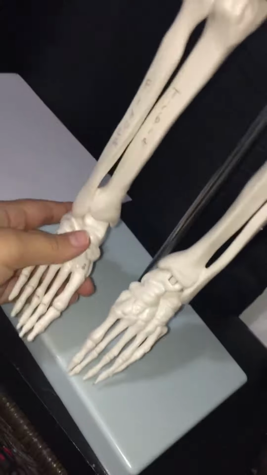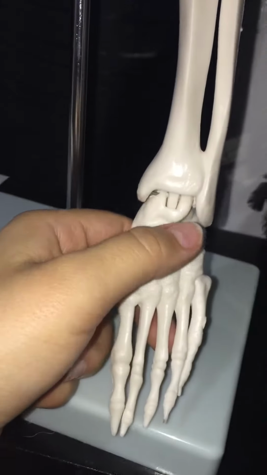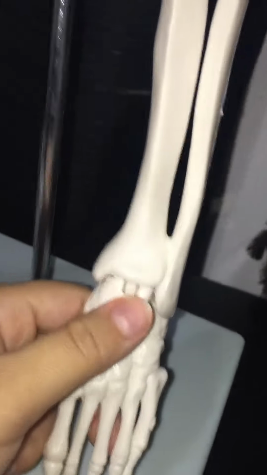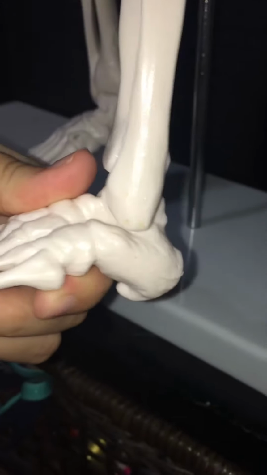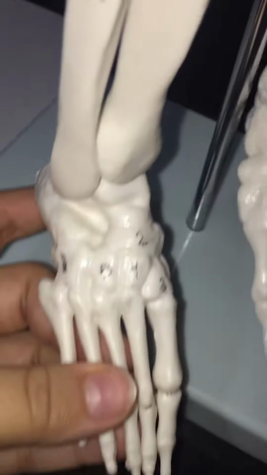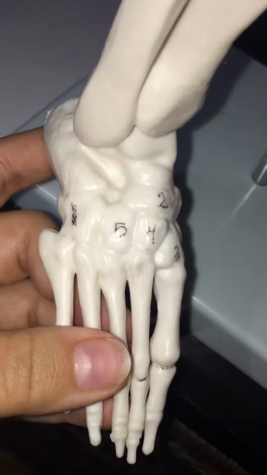And then let's go to the ankle, which is the talus here. Oh, this one doesn't bend down. We'll go to this one. The talus is here, which articulates with the tibia and the fibula. And then you have the calcaneus, which is the heel. And these are numbered, as you can see, to kind of explain the bones.